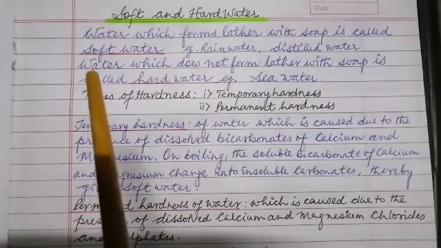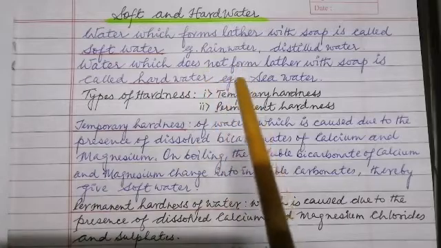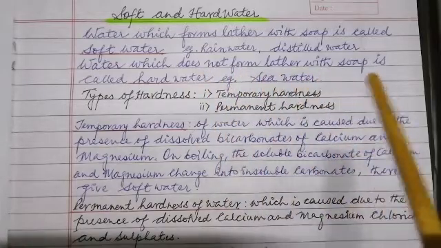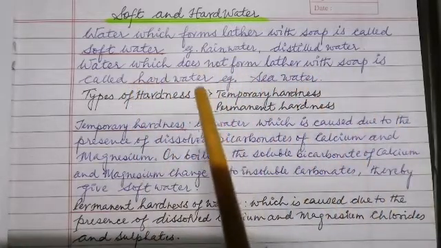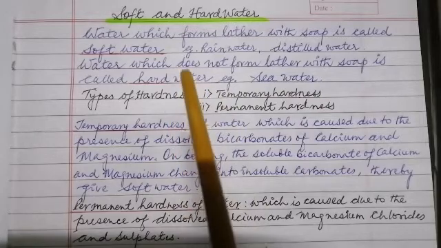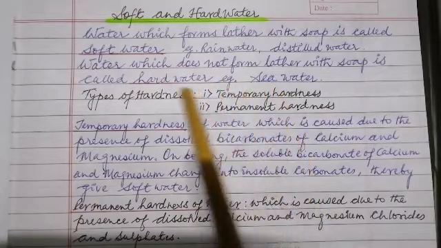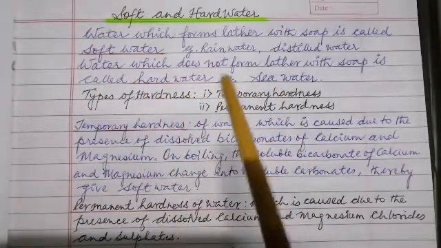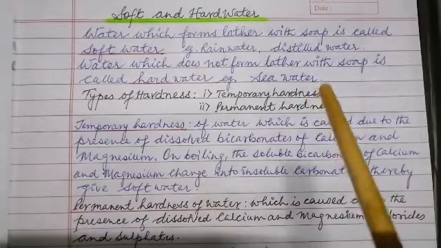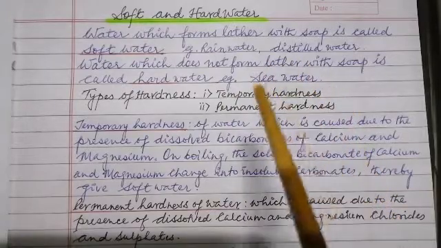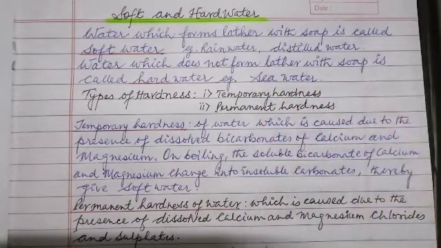Now, water which does not form lather easily with soap is called hard water. No matter how much you rub your soap against the cloth, or the clothes, it doesn't form lather. We call it hard water. For example, seawater. Seawater contains plenty of mineral salts dissolved in it.